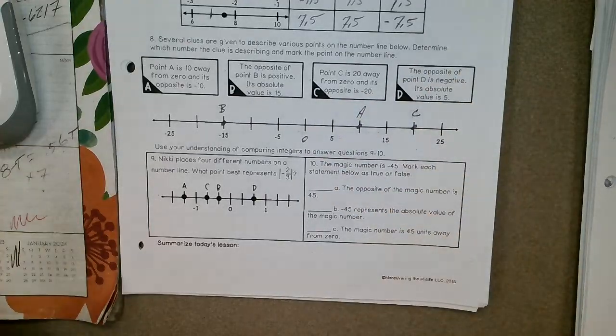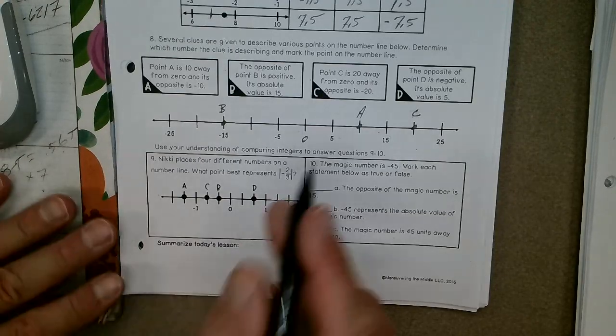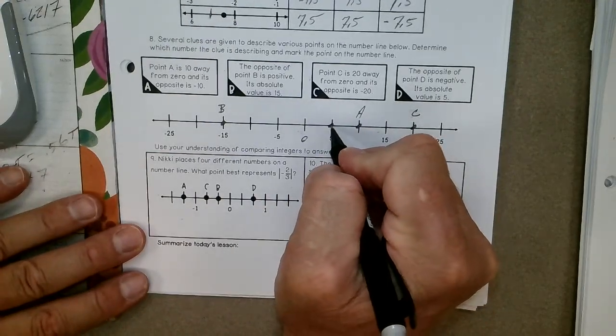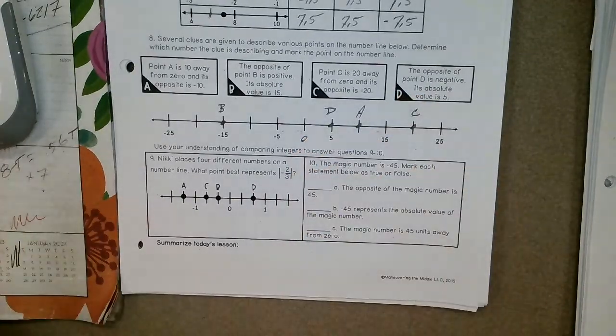The opposite of point D is negative. Its absolute value is 5. Well, it's going to be 5. The opposite of it is negative, and that is point D. Okay.